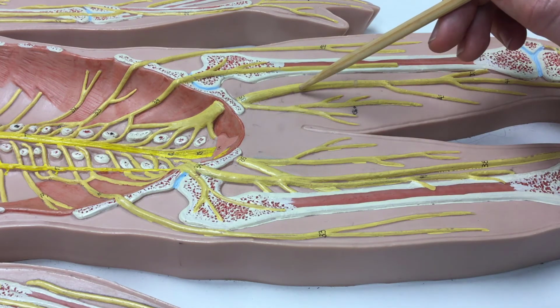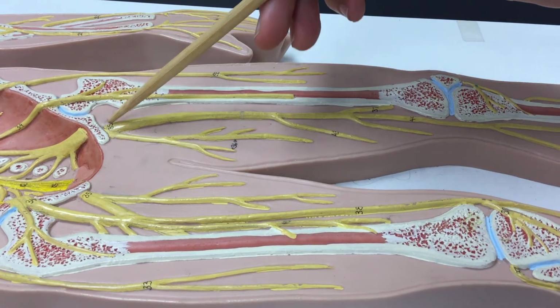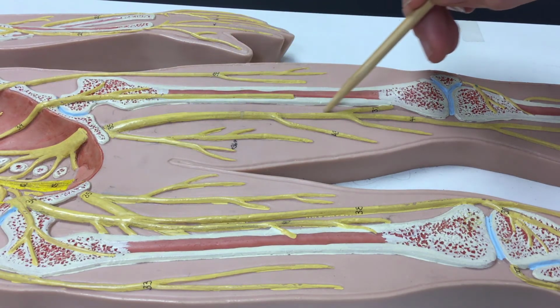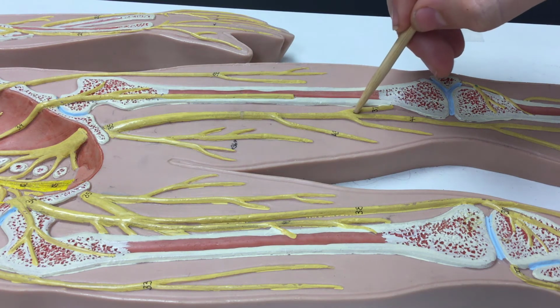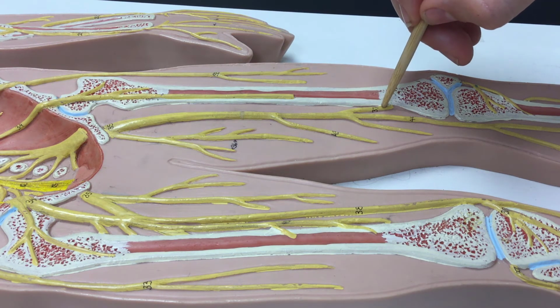So this is the sciatic nerve, and the sciatic nerve is going to continue down the back of the leg, so it goes down sort of the butt area, down the back of the leg, until it eventually is going to split into the tibial nerve, which is 44, and the common fibular nerve, which is 37, and another name for that is the common peroneal nerve.